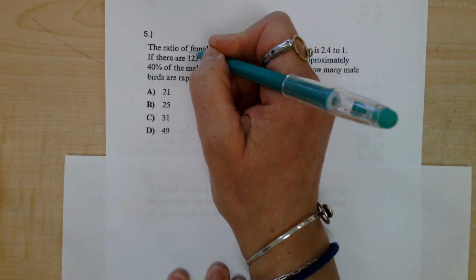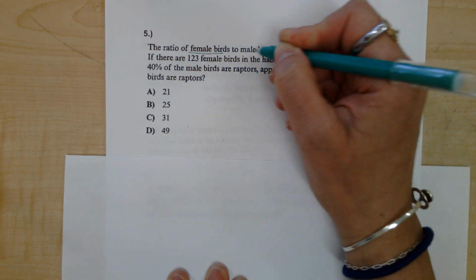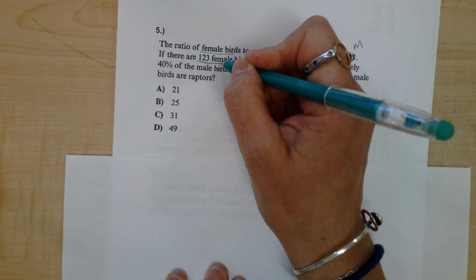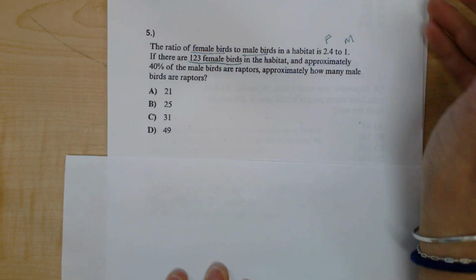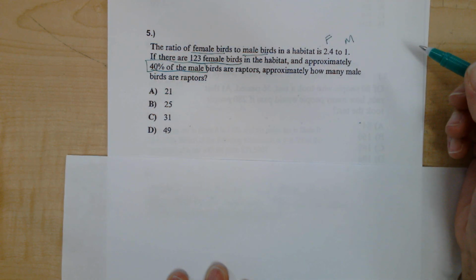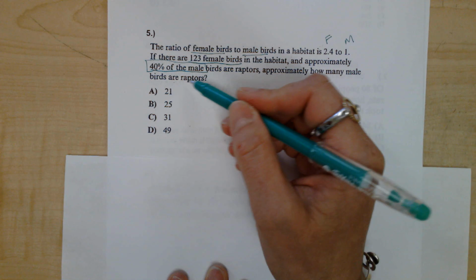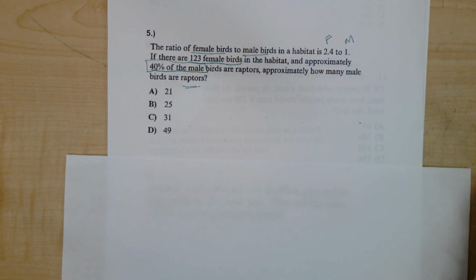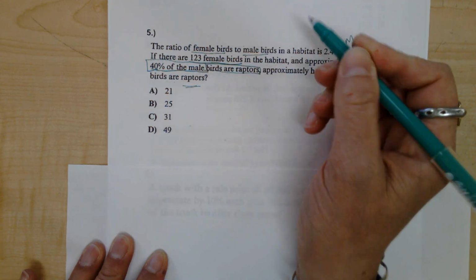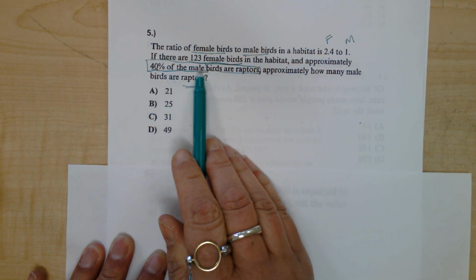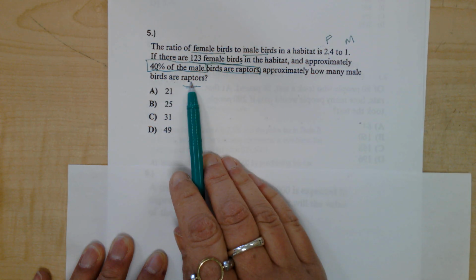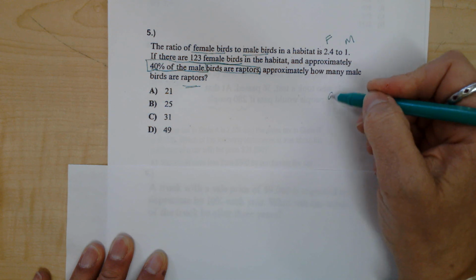So we have the ratio of female to male is 2.4 to 1. We know there's 123 female birds, and 40 of those are male. We want to know approximately how many male birds are raptors. All right, 40% of male birds are raptors. See, I missed that, so let's read it one more time. 40% of the male birds are raptors. How many male birds are raptors? They want to know an amount. I need an amount.